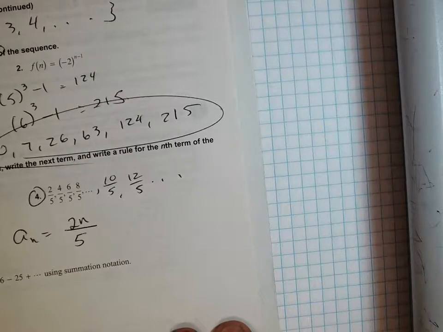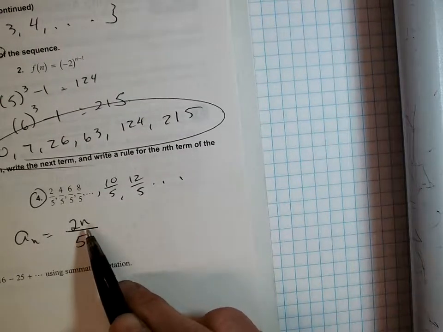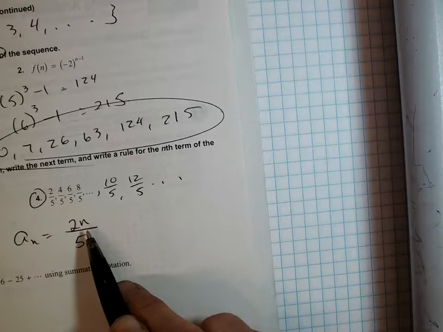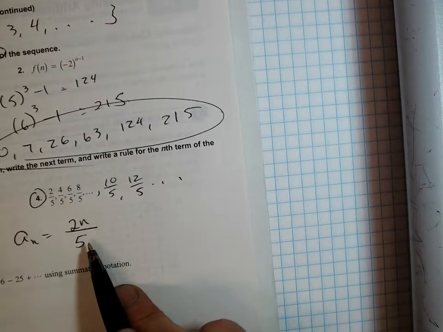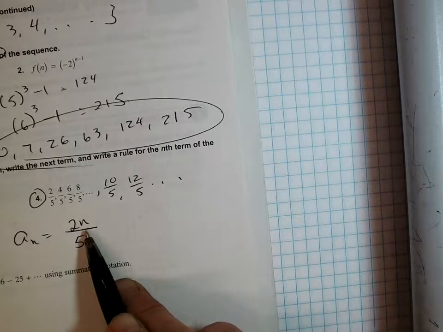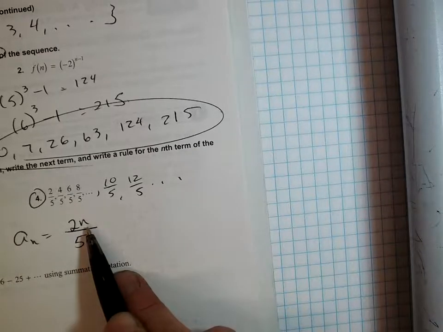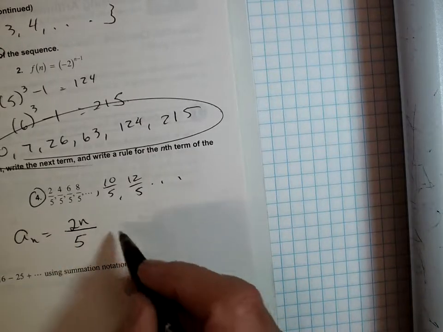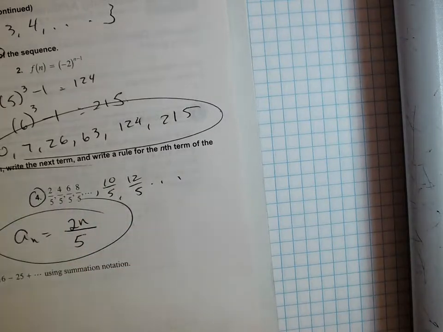Well, if you're not sure, test it. Plug in 1. 2 times 1 is 2, over 5 is 2 fifths. Plug in 2. 4 fifths. Plug in 3. 6/5. Plug in 4. Wow, I did it again. I'm pretty good at these.